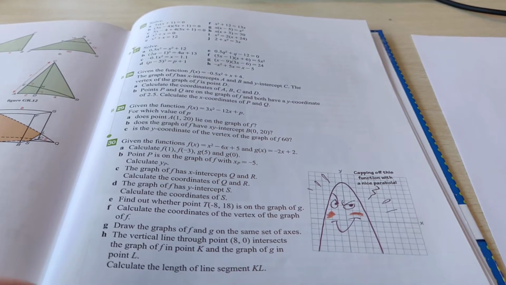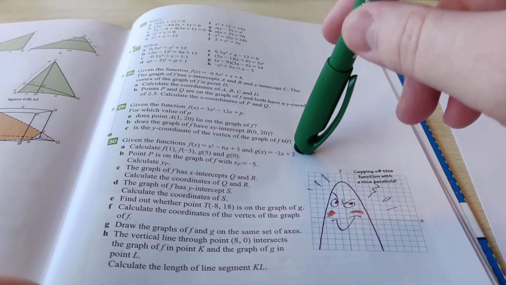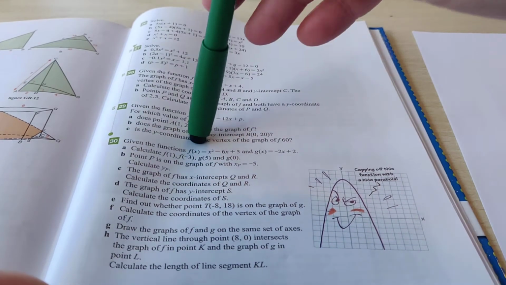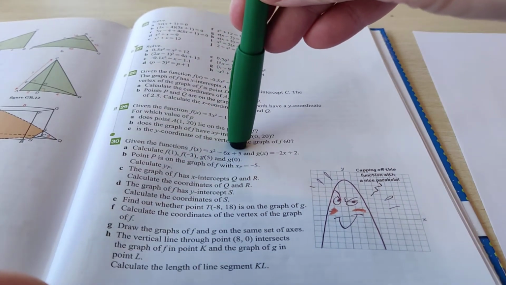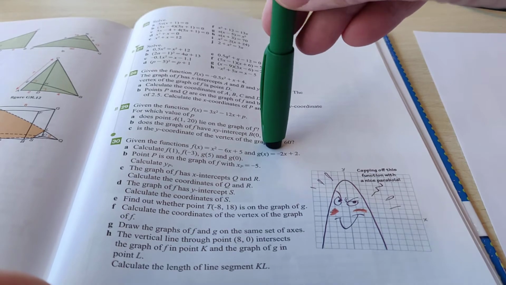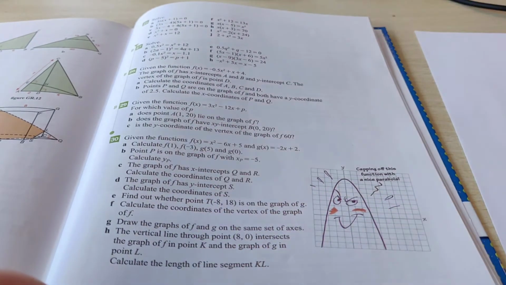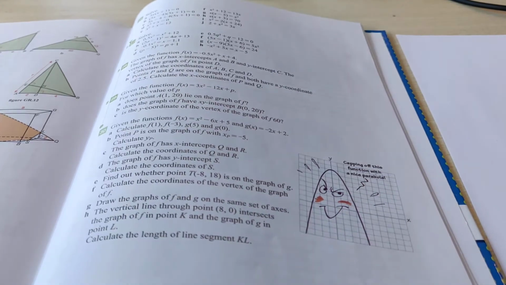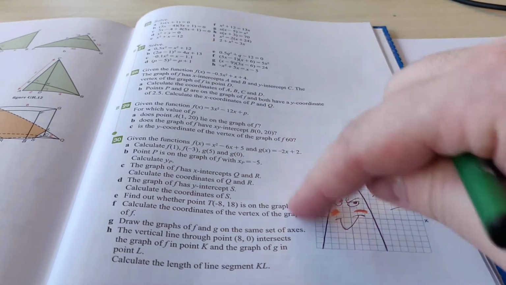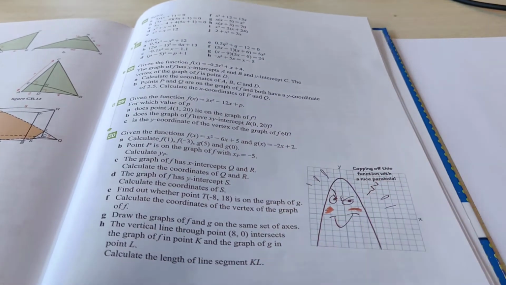Alright, this is a video for 3HT about exercise 30. It's about these two functions, f(x) = x² - 6x + 5, and this one, g(x) = -2x + 2. Now you see that we have to do a lot of different things, so I'm going to try my best and explain everything to you. Also, if you understand this exercise, that means you pretty much understand everything you need to know, so that's nice.